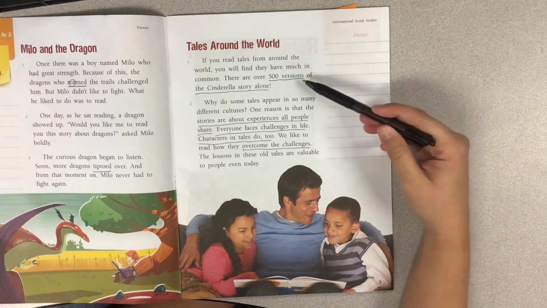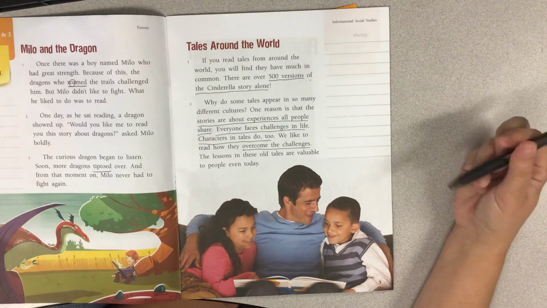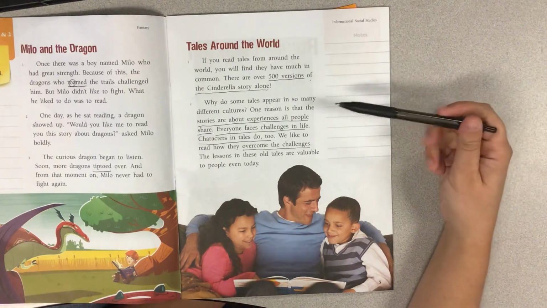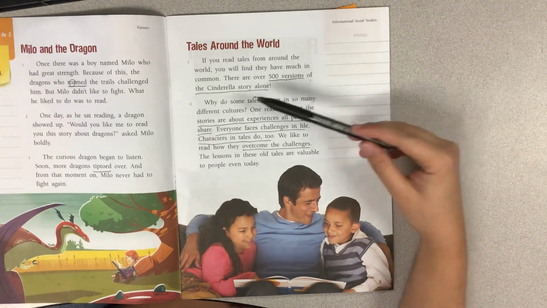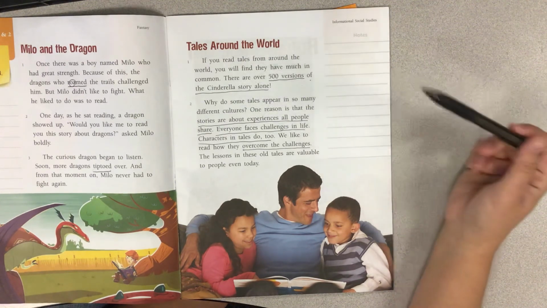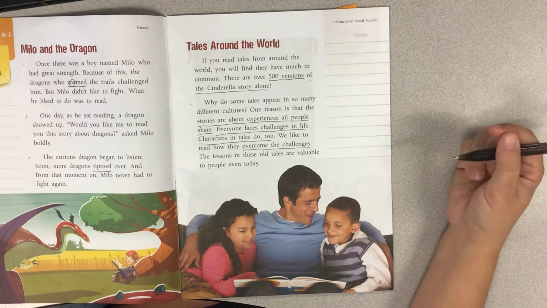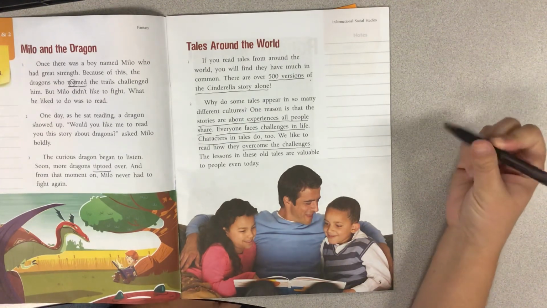Could you visualize a Cinderella story that maybe has a different setting? Or we could visualize a story of Cinderella where the main character is a boy instead, right? Or we could retell a story with characters who don't normally talk as well.